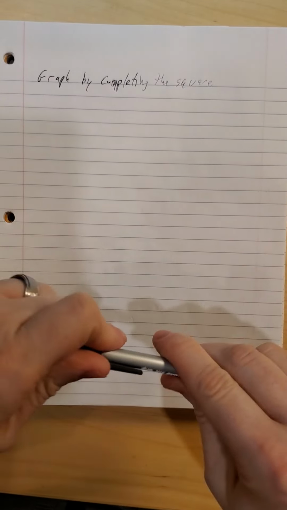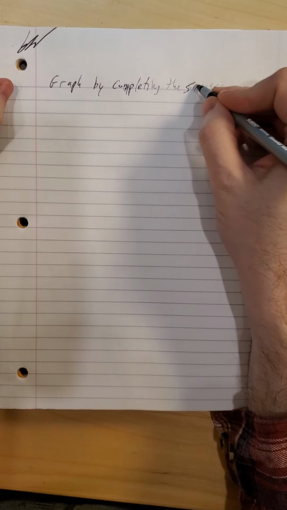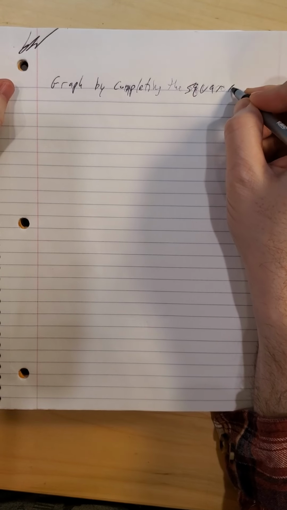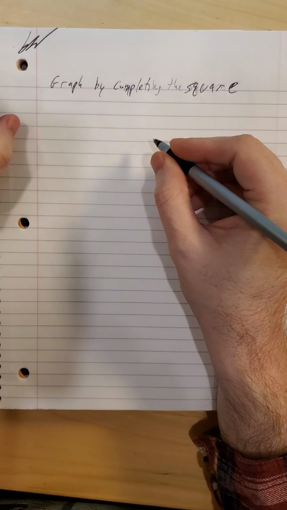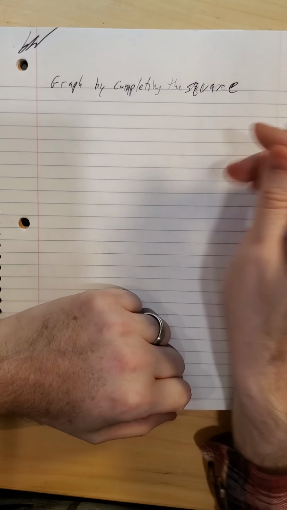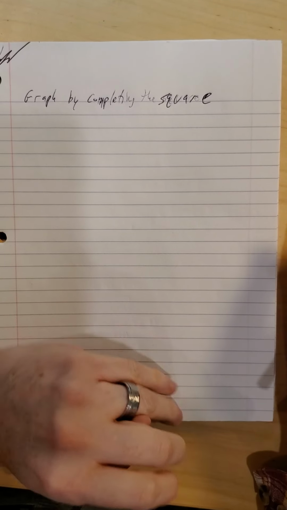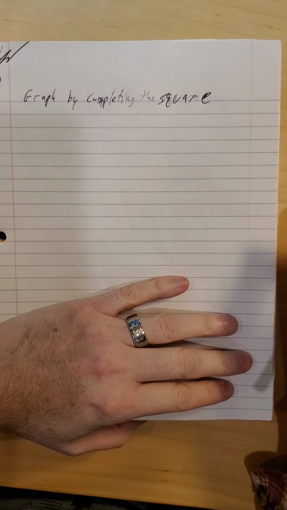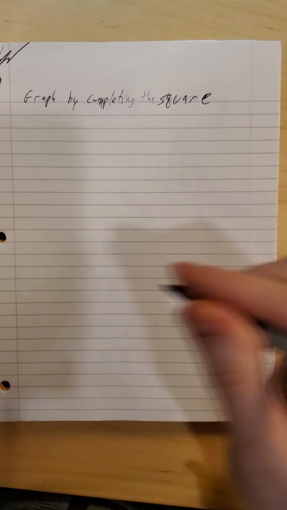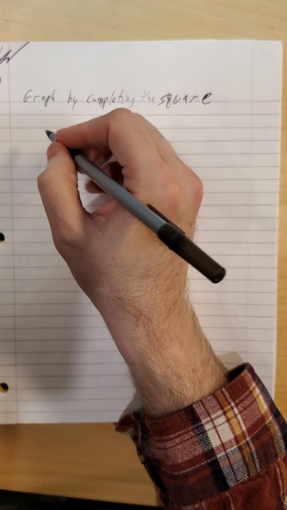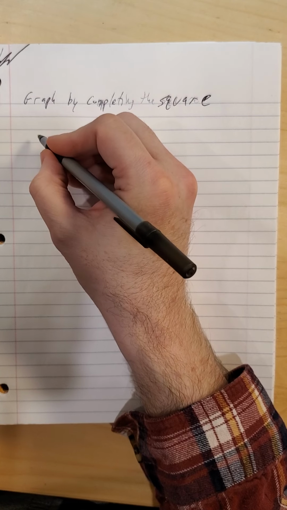Ran another pen out of ink there. There we go. All right, graphing by completing the square. So this is, if I recall, not necessarily the favorite topic among college algebra students. So we'll take a quick run through this.